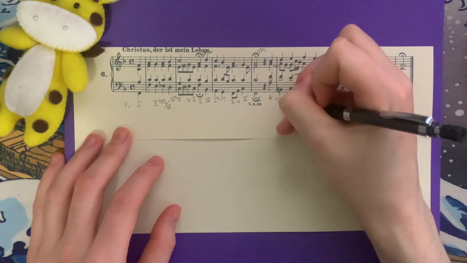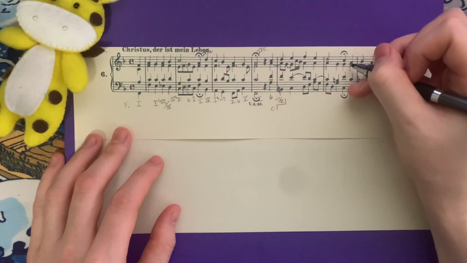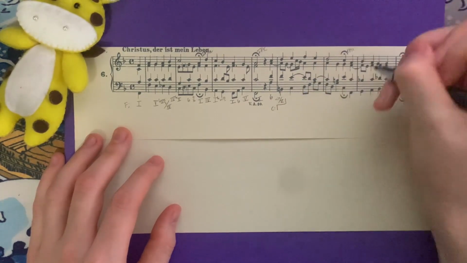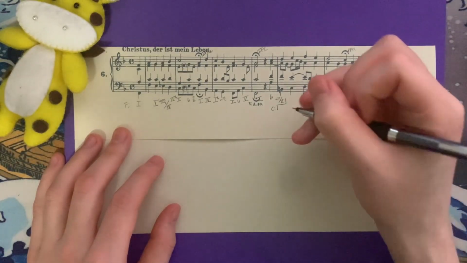7 of 5. And I think the piece modulates to C major here because we get a perfect authentic cadence here on C. That's what it sounds like to me, at least in the chorale. Listen to the chorale and see if that's what it sounds like here.